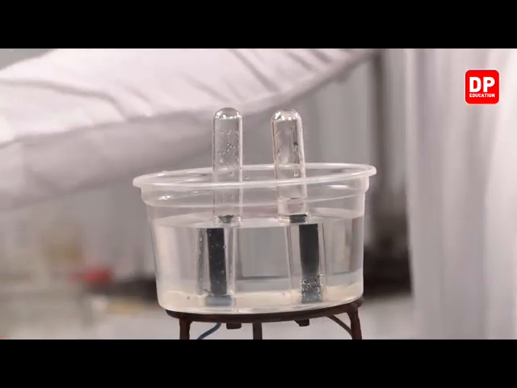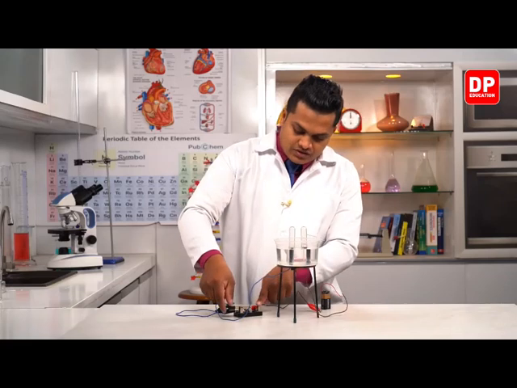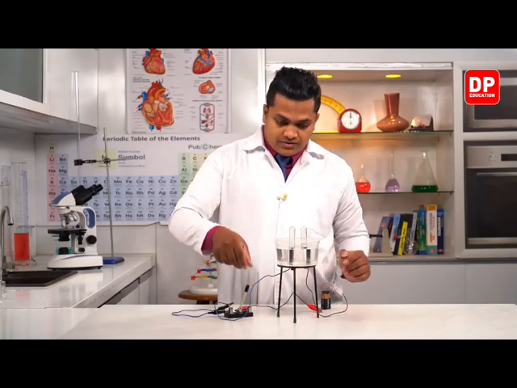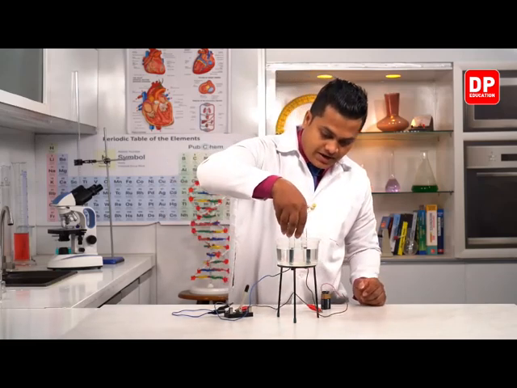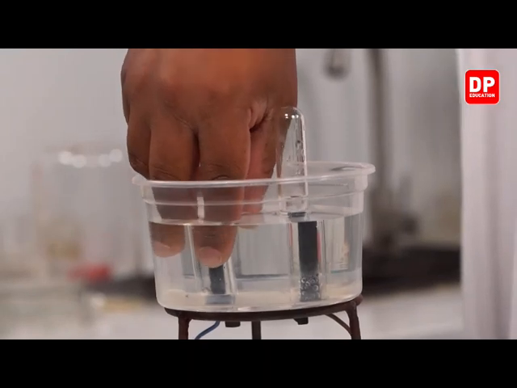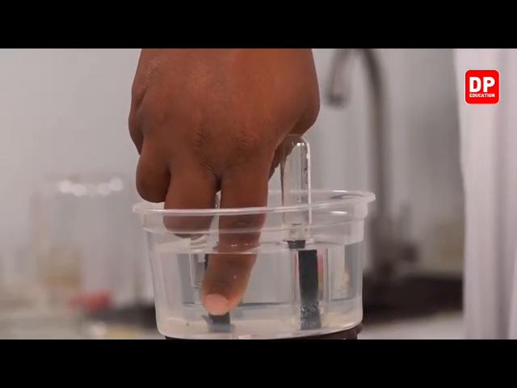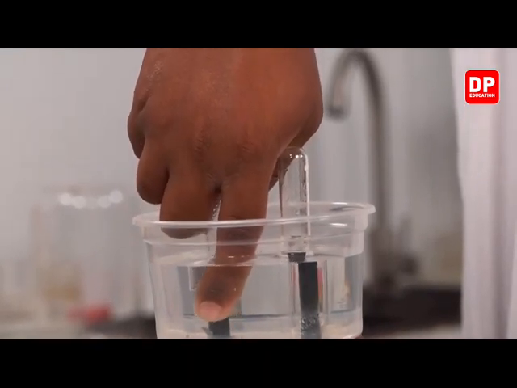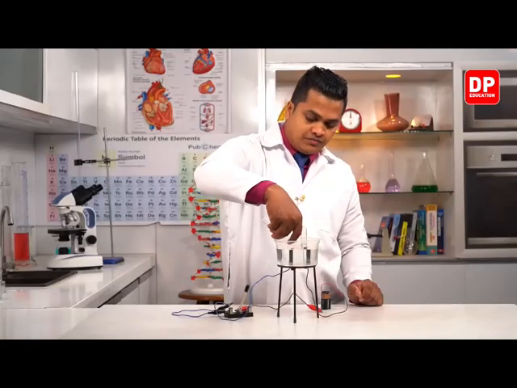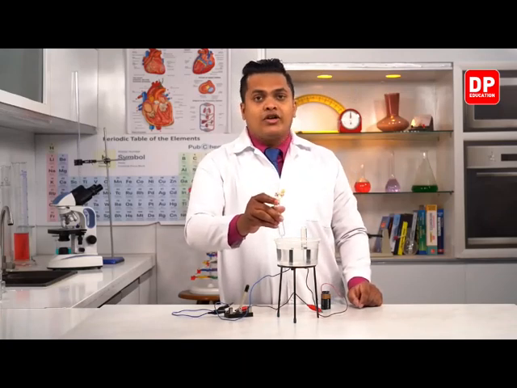Now what I'm going to do is safely turn off the switch. We have to turn off the switch first of all. So now I'm going to safely dip my hand within the solution, and keep the finger beneath the tube. Right now, this is the gas which is at the negative terminal.